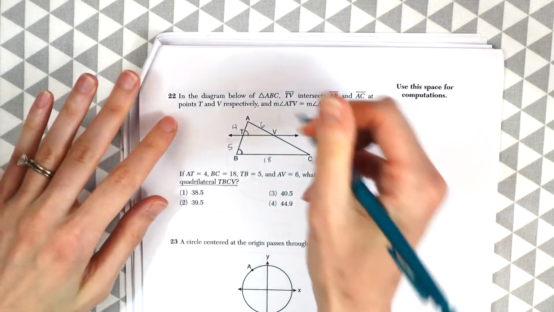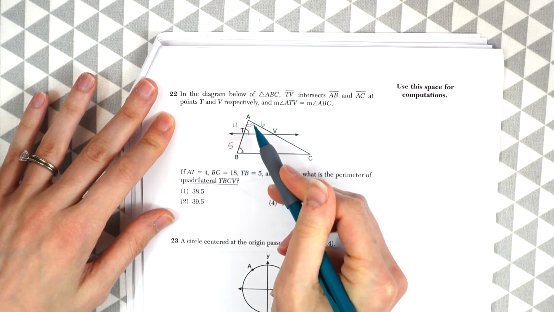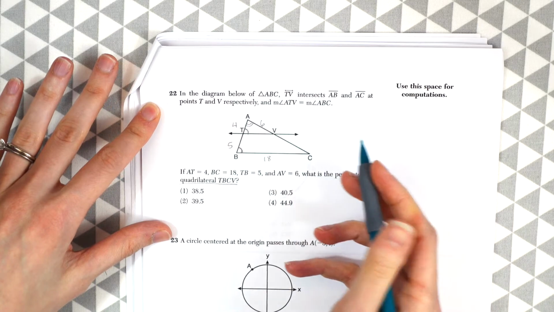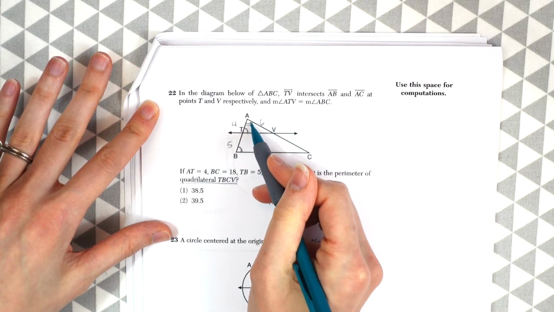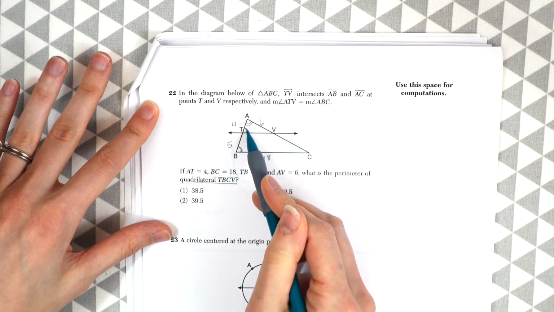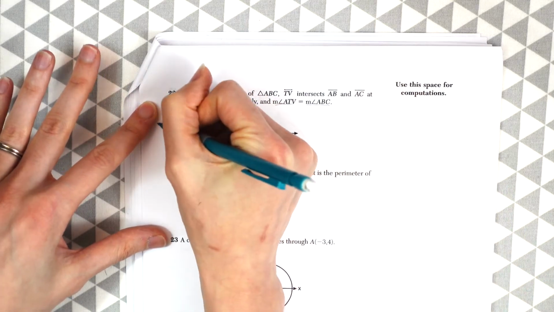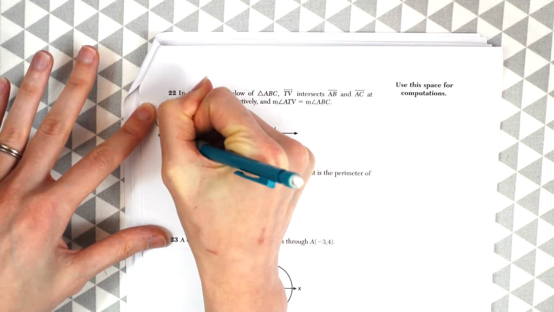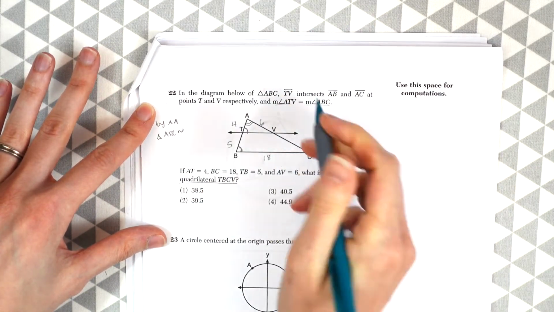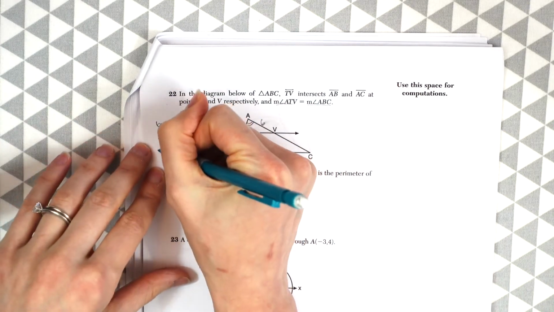We can see that these two triangles, triangle ATV and triangle ABC, are similar by angle, right? Because they share angle A, and then they have, which they told us, an angle here, angle T is congruent to angle B. So we know by angle, so because of that, because they're similar, that means they're going to be in proportion.